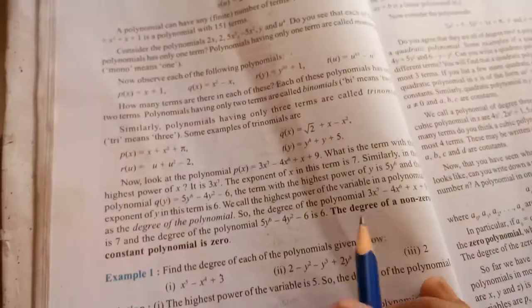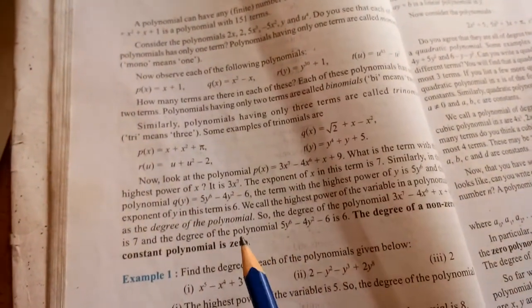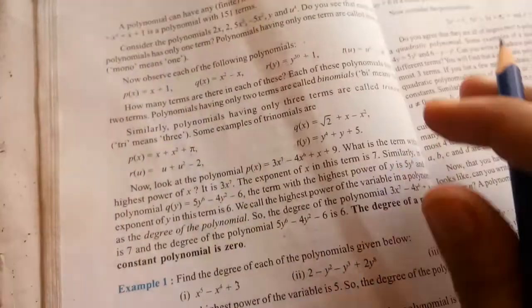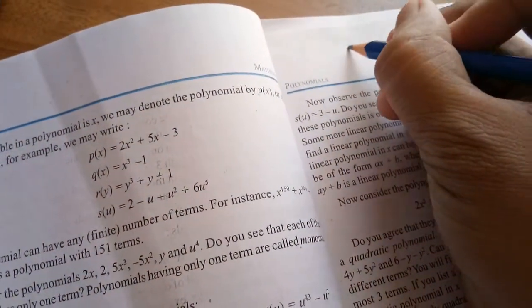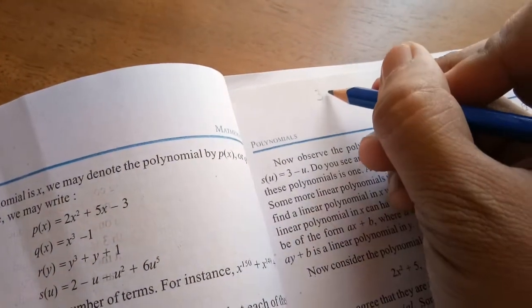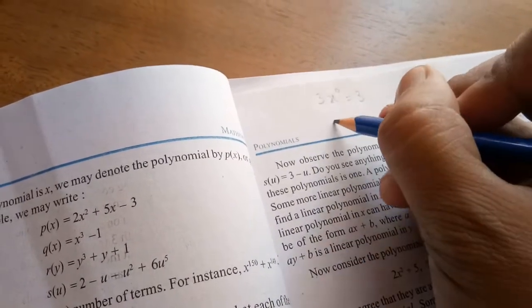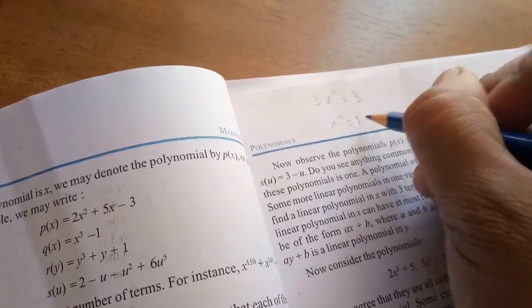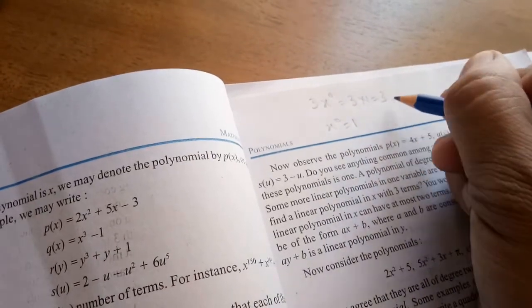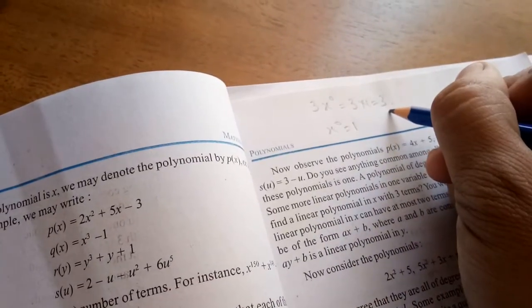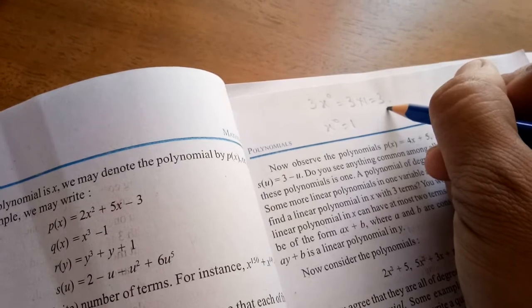One more important thing is that suppose we have only 3. 3 is also a polynomial. We can write it as 3 into x power 0. X power 0 is what? Any number to the power 0 is equal to 1, we know that. So 3 into 1 is equal to 3. So this is a polynomial with degree 0, right?